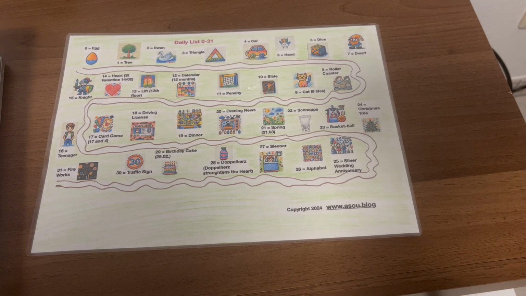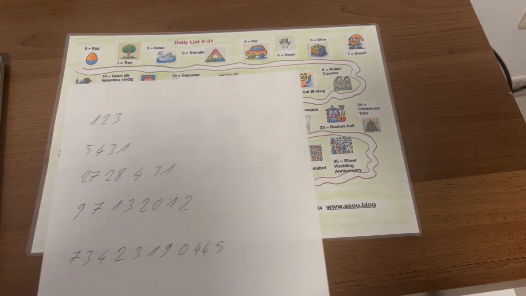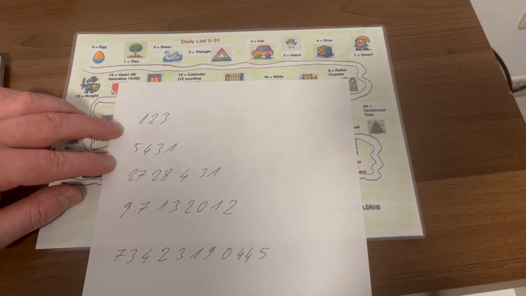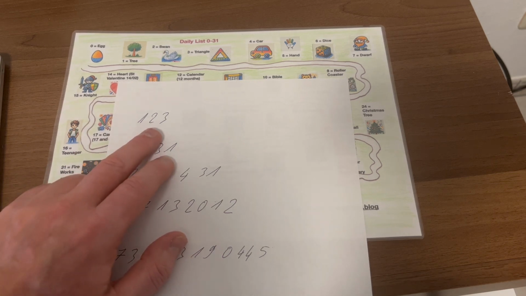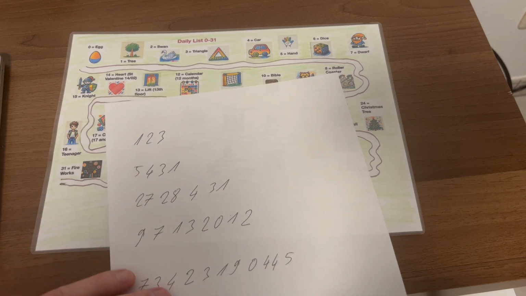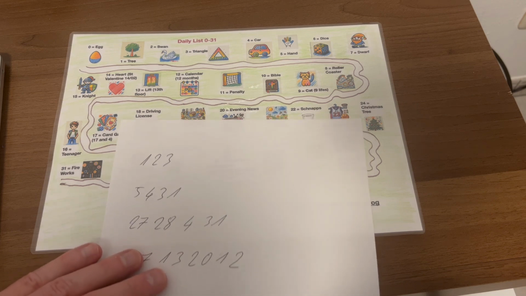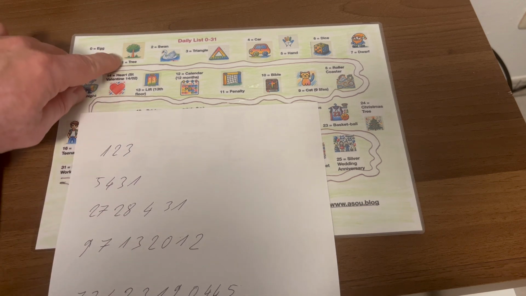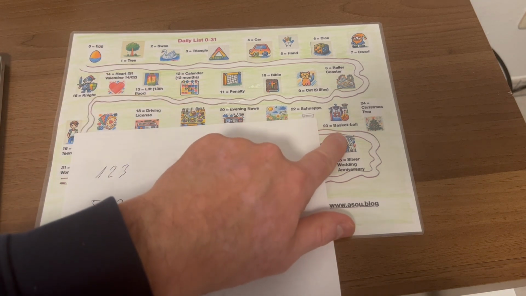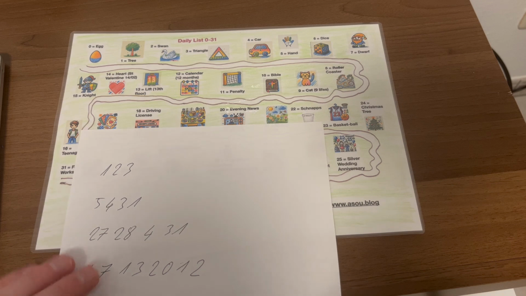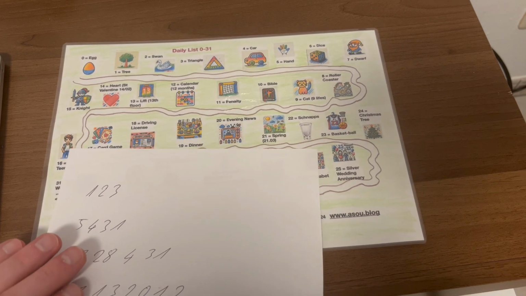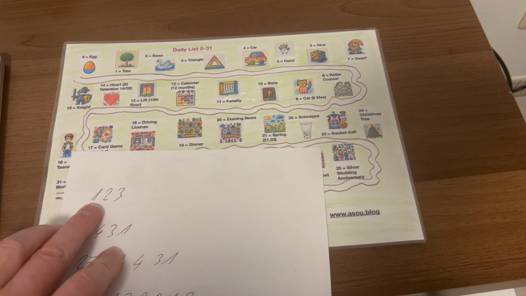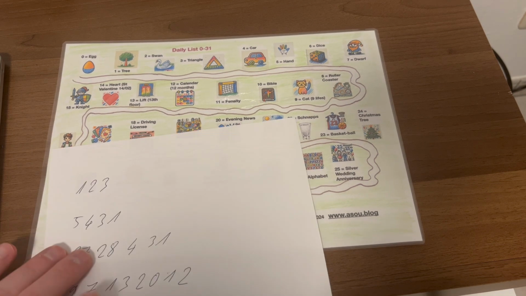Okay, let's learn to transform numbers into pictures. You have here some numbers, for example 123. To make this into pictures, imagine there's 1 and 23. 1 is a tree and 23 is a basketball. So imagine a tree who plays basketball. The tree, 1, 23 is basketball. So a tree plays basketball.